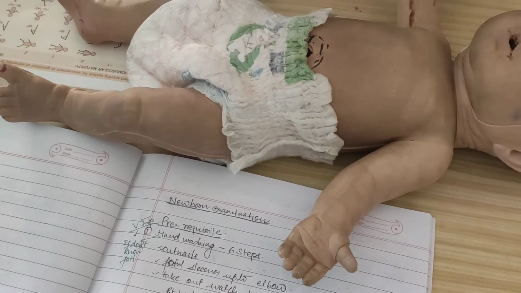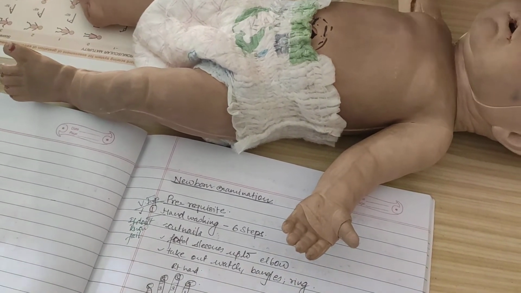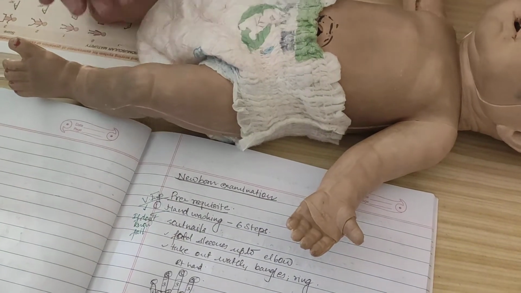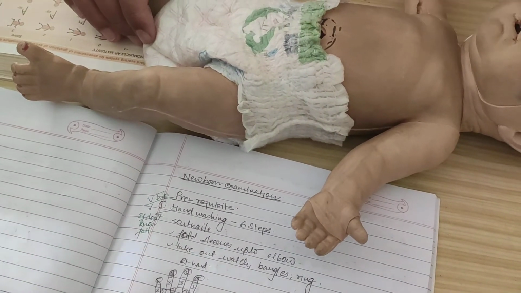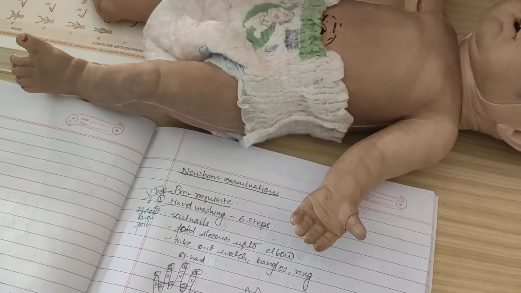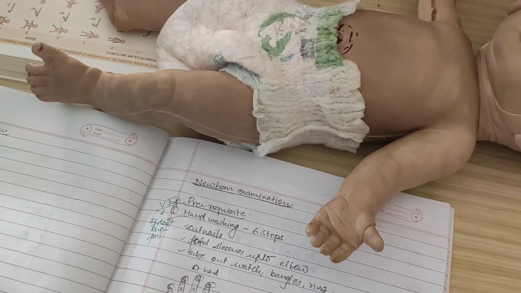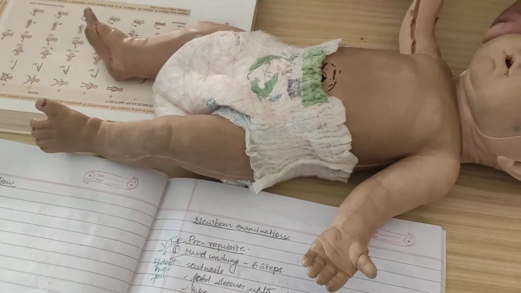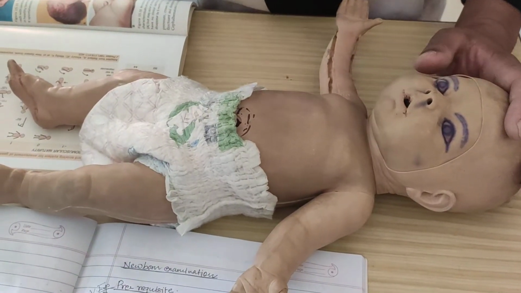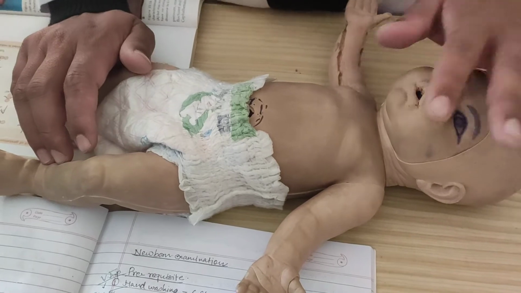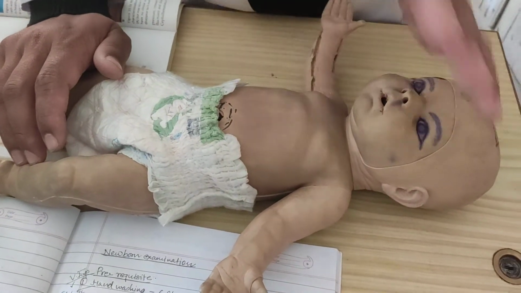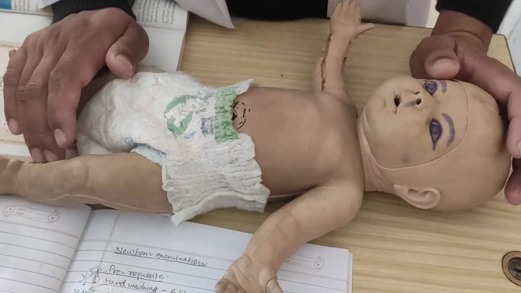For different babies, a preterm baby may require a different temperature and a term baby may require a different temperature. So temperature should be maintained in such a way that the baby has minimal basal metabolic rate, so that the baby can maintain his normal body temperature of 36.5 to 37.5 degrees. That is the meaning of thermoneutral temperature.